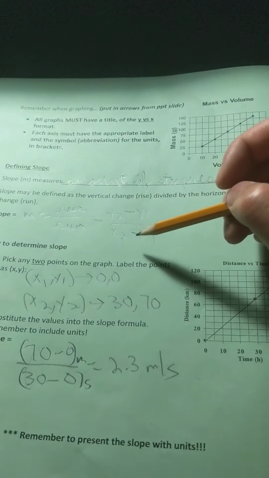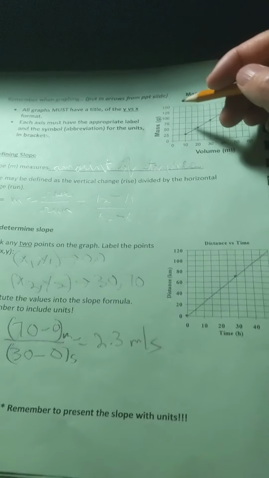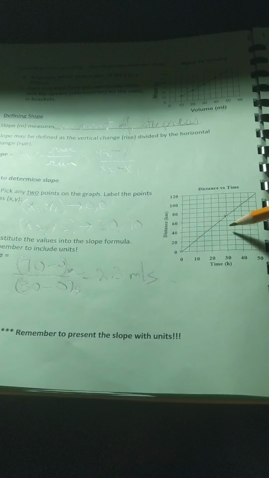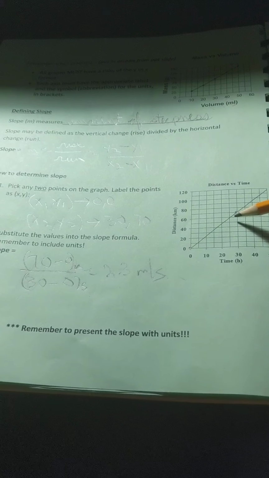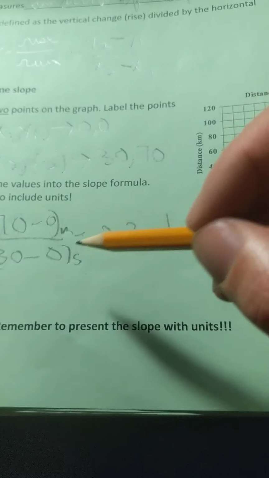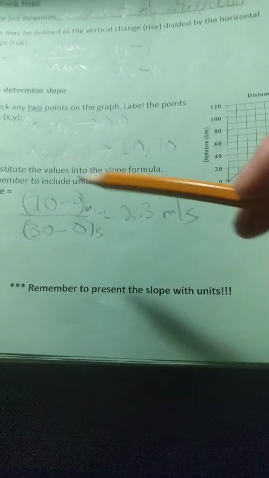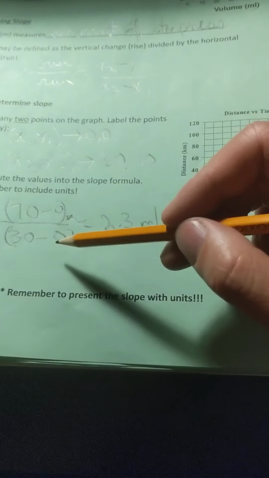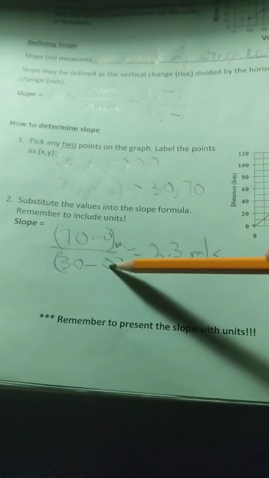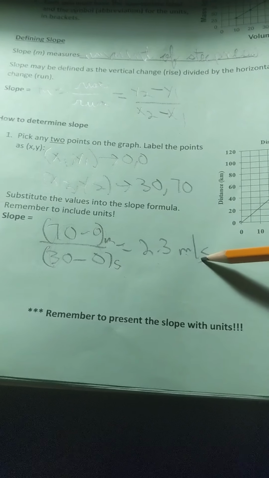To determine slope, we're going to pick 2 points on the graph. If you look down here, I picked the 30 and 70 and 0 and 0. So my final condition is 70 and 30, and my initial condition is 0 and 0. If you did this math, you should have gotten 2.3 meters per second. And that's how you determine slope.